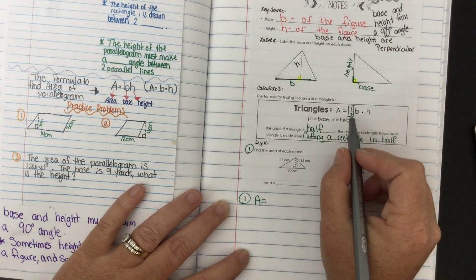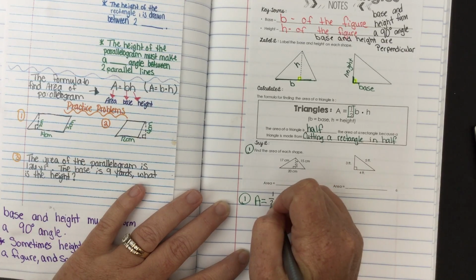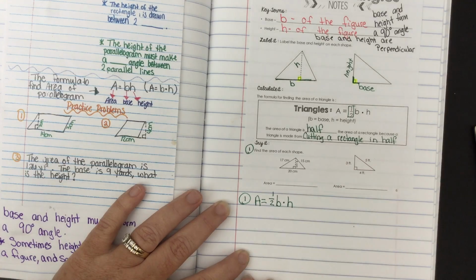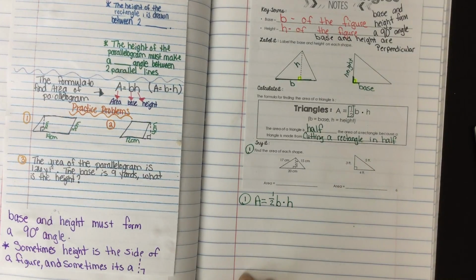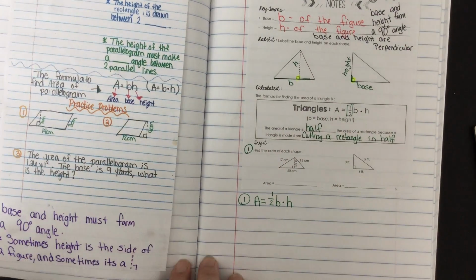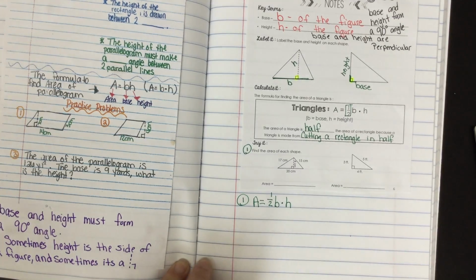Area equals 1/2 B times H. That way, when Miss Armstrong looks at your work, I know that each one of you is using the correct formula. My next step is I'm going to plug in what I know.